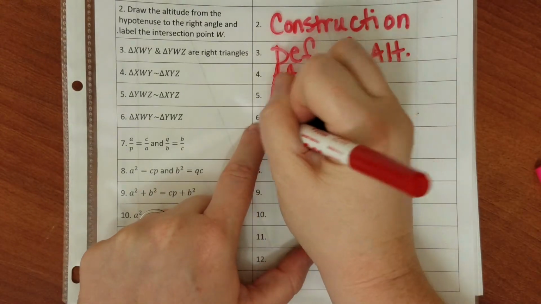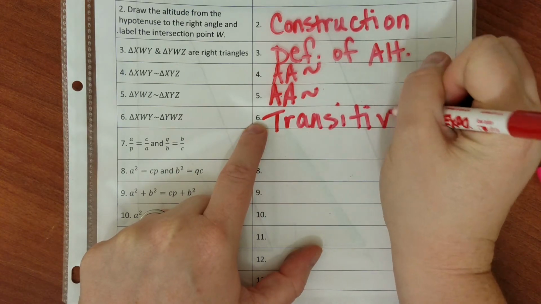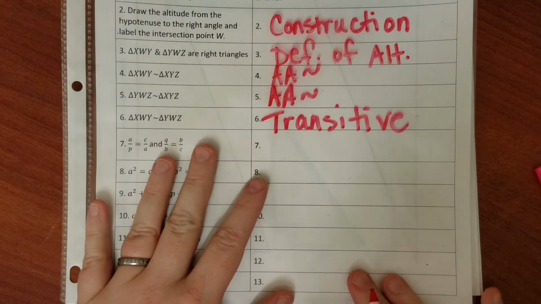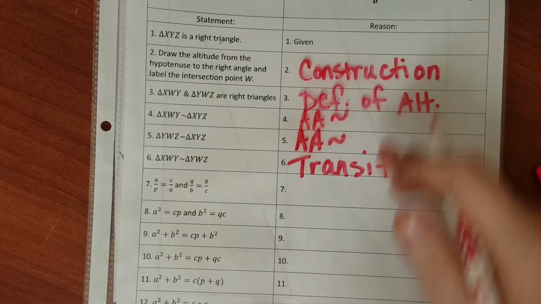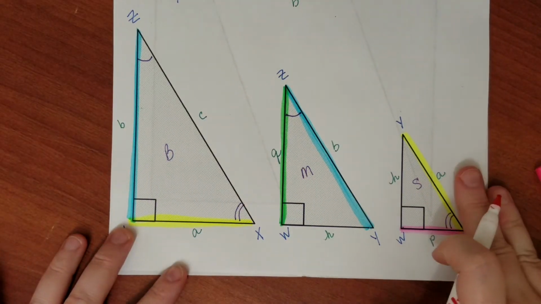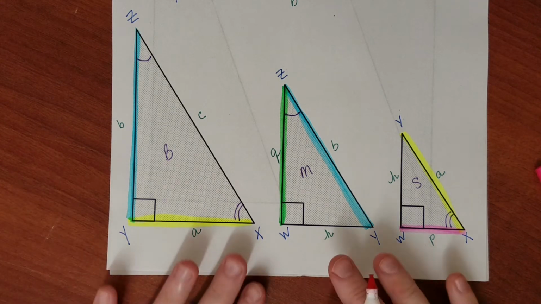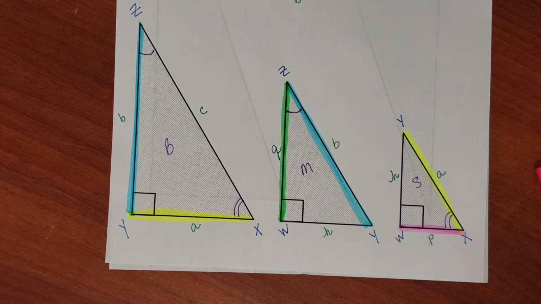So right here for step 6 is going to be the transitive property. Again, if both of the triangles are similar to the big triangle, then they also have to be similar to each other. That's logically how it would go. So now the first half of the proof is complete. So we no longer need these three triangles. We're still going to use them to double check our ratios are correct. But that's the point of having these three triangles, is to establish similarity so that we can get the proportions.